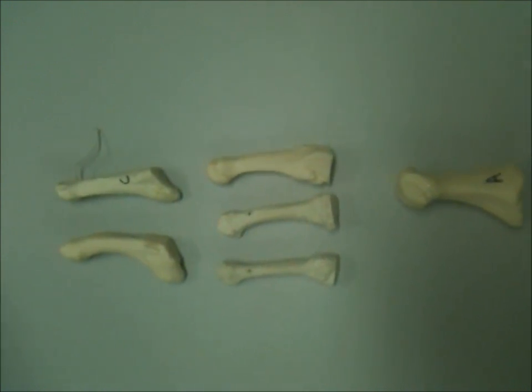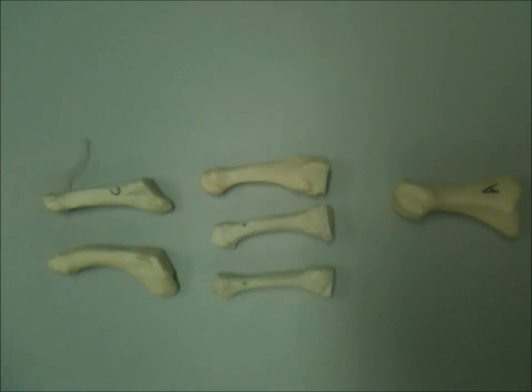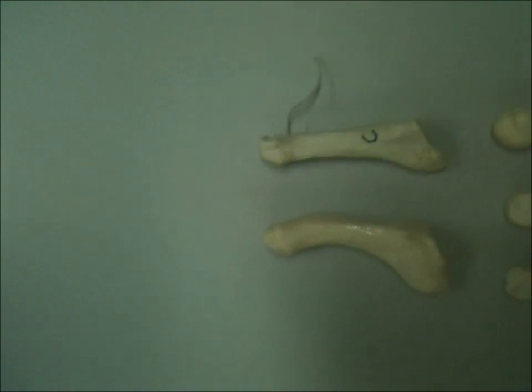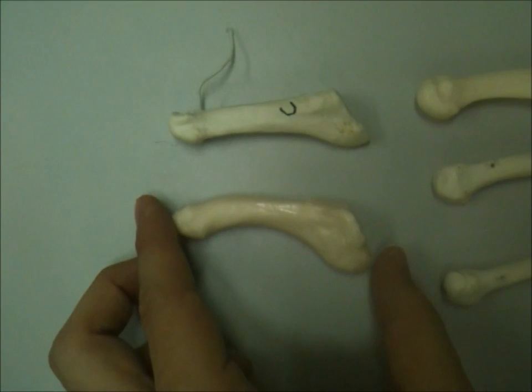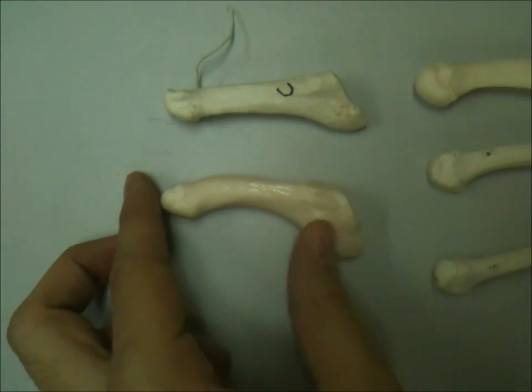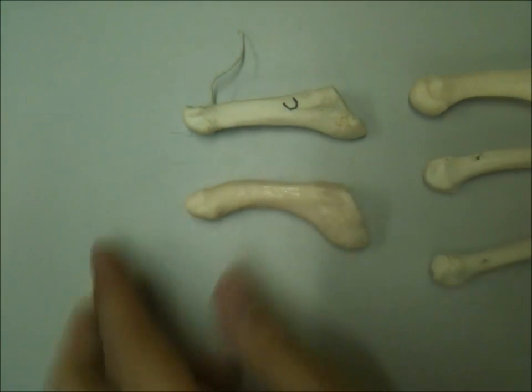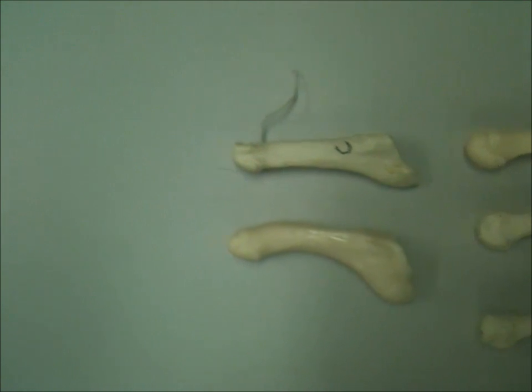Okay, and you will have to distinguish between different types of metatarsals. So the ones on the top here, you can see have got a styloid process attached to them, which means that they must be fifth metatarsals.